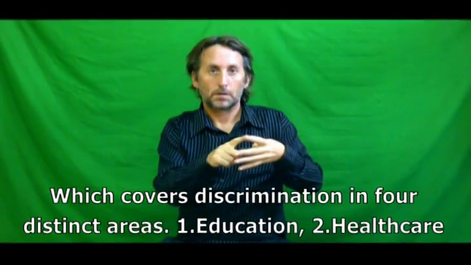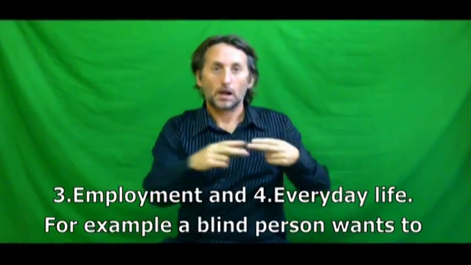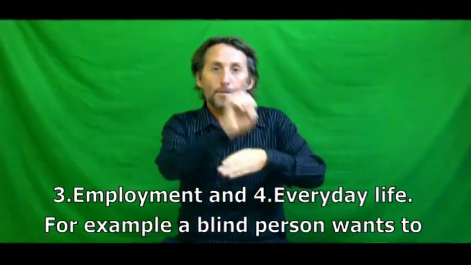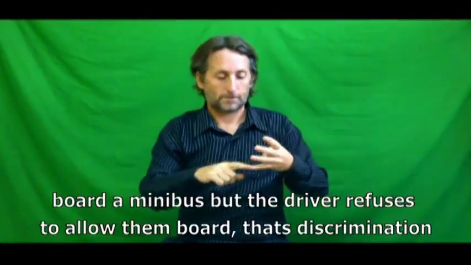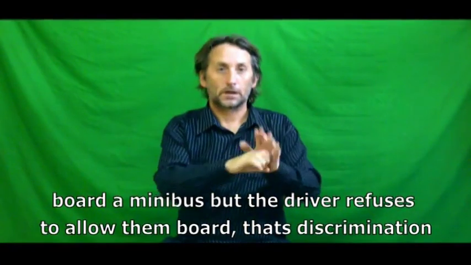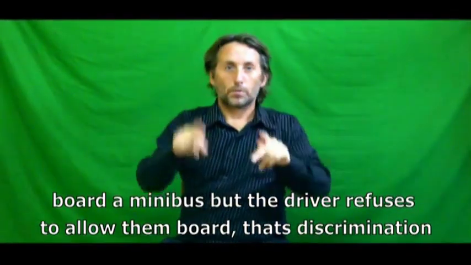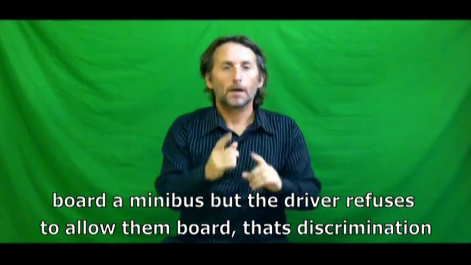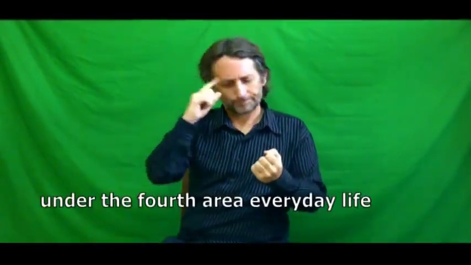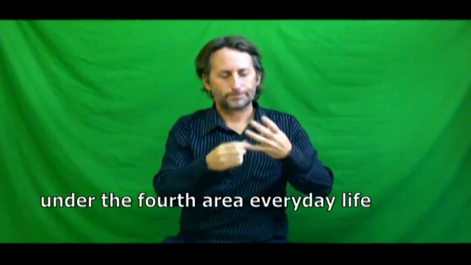Firstly, education, second, healthcare, third, employment, and fourth, everyday life. For example, a blind person wants to board a minibus, but the driver refuses to allow them board. That's discrimination under the fourth area, everyday life.